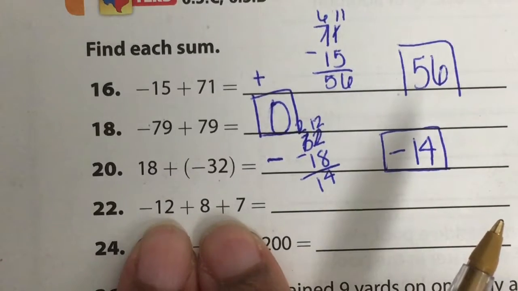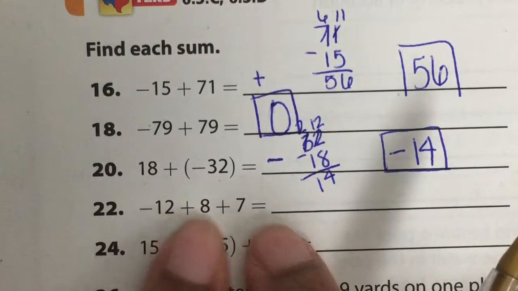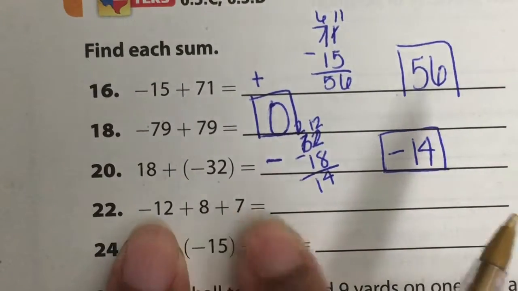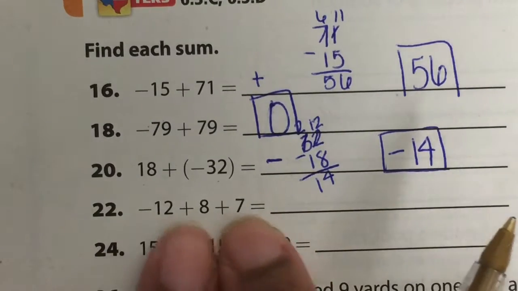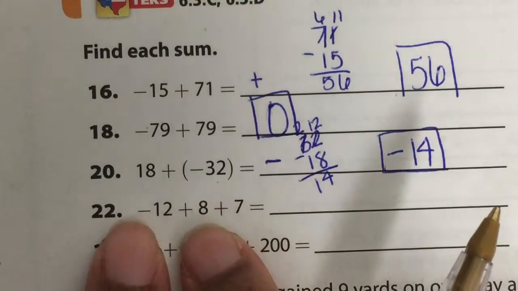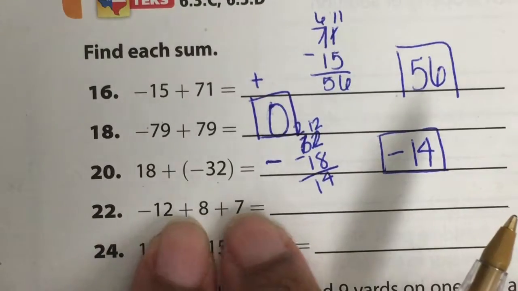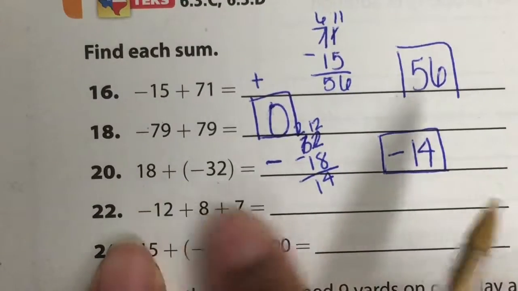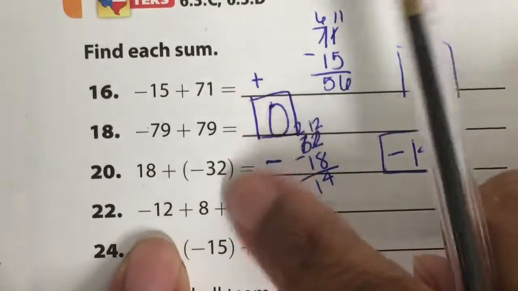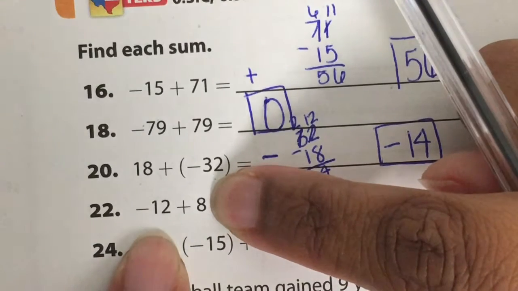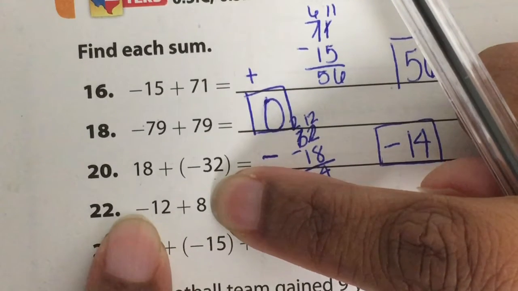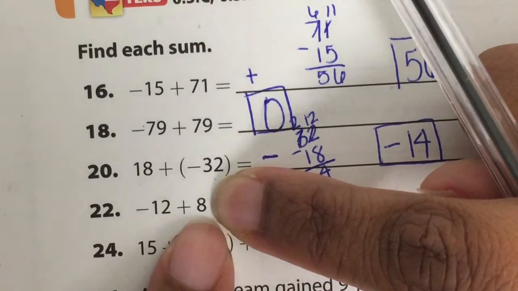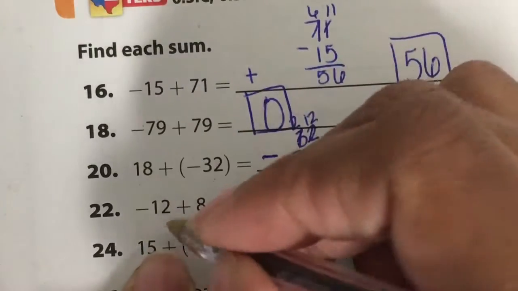All right, number 22. We have -12 plus 8 plus 7. Now, we can add in any order. So I can choose to add 8 plus 7 first. I can do -12 plus 8 first. It doesn't matter what order I add in, but I'm just going to go left to right. So looking at -12 plus 8, there are going to be more negative counters than positive counters, so that's going to give me a negative value.